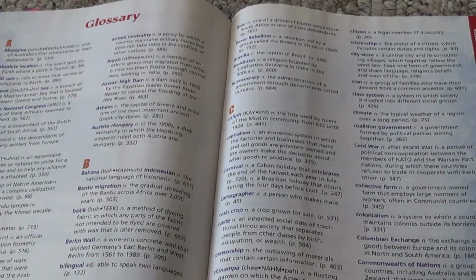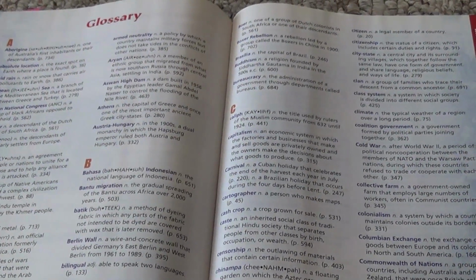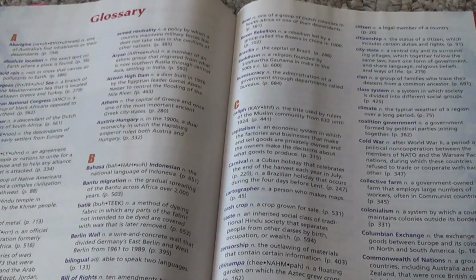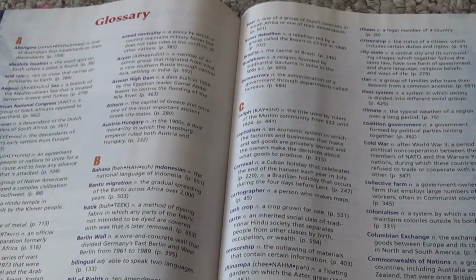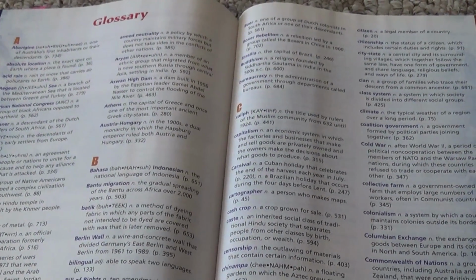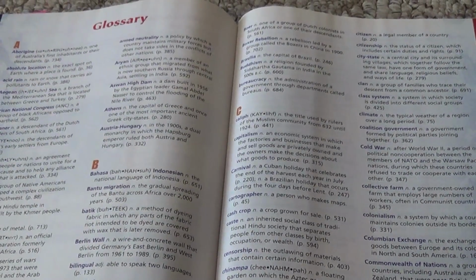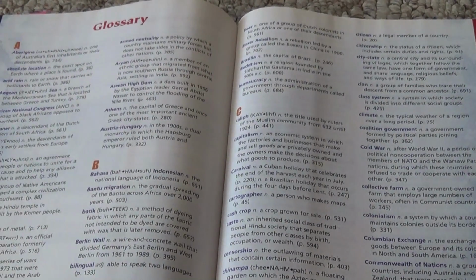So the glossary is going to be really handy, and all those bold, black, underlined words within your book will pop up here, except for people's names. I don't know why it's that way, but it is. You will not find people's names in here. So if you happen to see Christopher Columbus bold and underlined in your book, you will not find his name in the glossary, unfortunately.